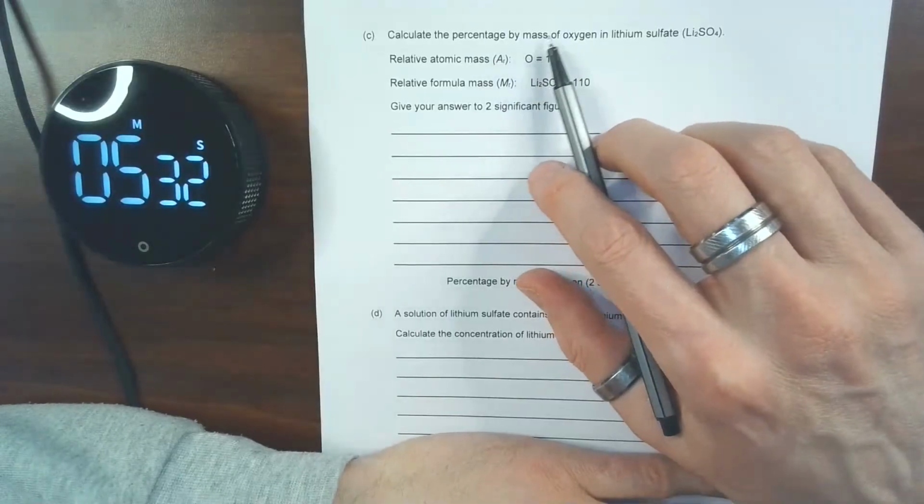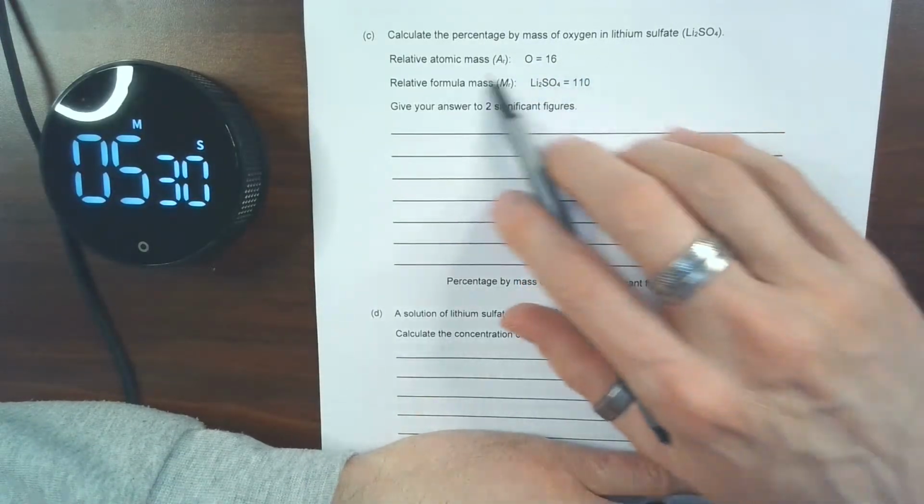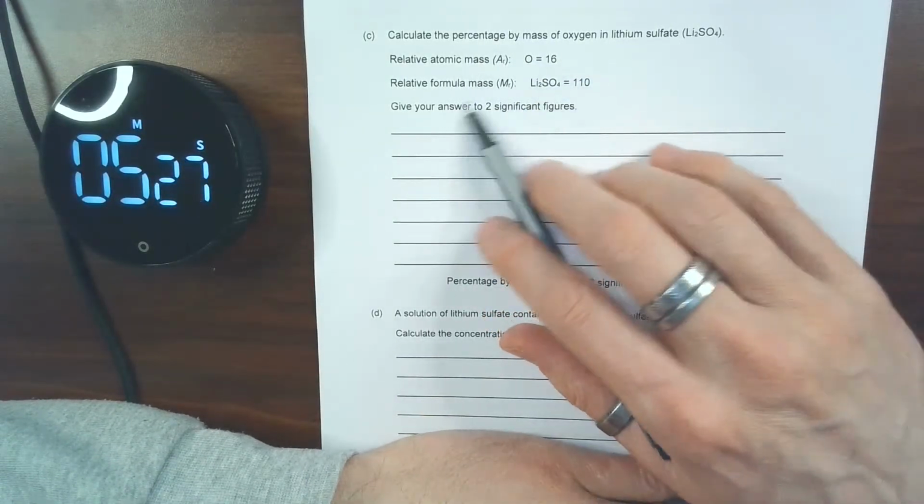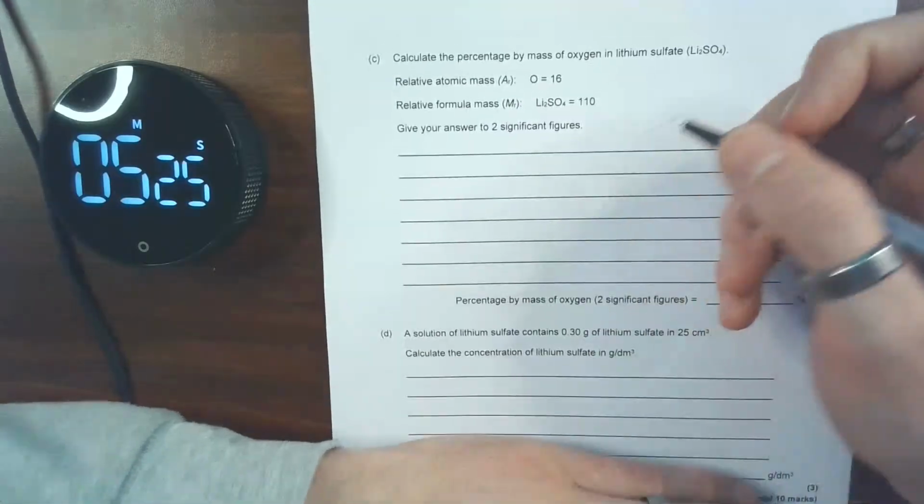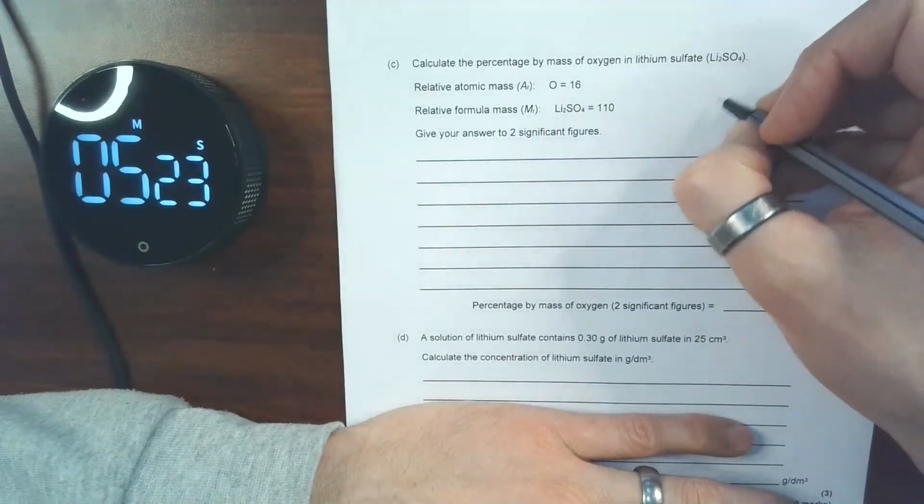Calculate the percentage by mass of oxygen in lithium sulfate. Relative atomic mass, relative formula mass, give your answer to two significant figures. All you need to do.